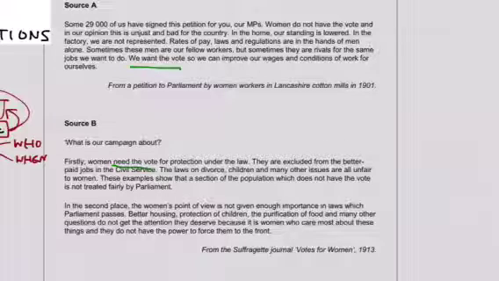But in terms of the way they go about getting that purpose across, I guess their message, if you like, there are also some similarities there as well. For example, source A is talking a lot about rates of pay, law and regulations.